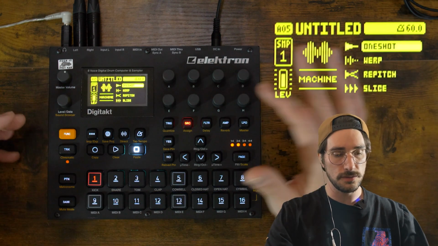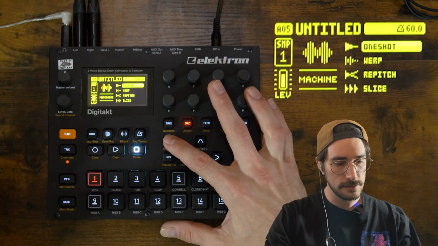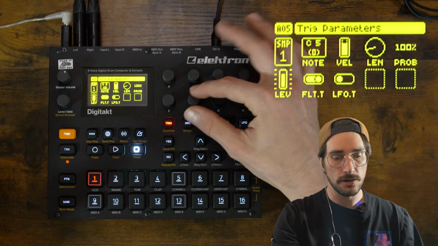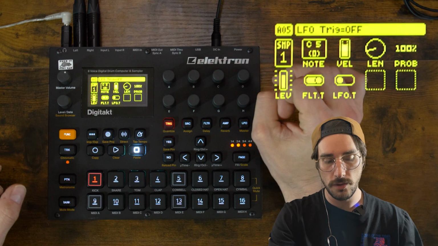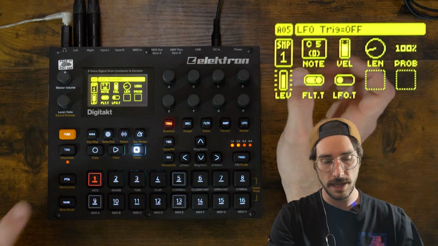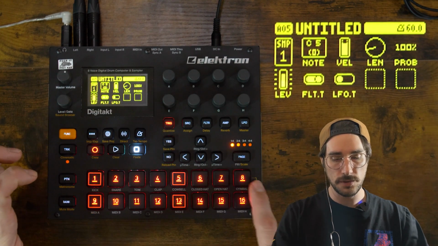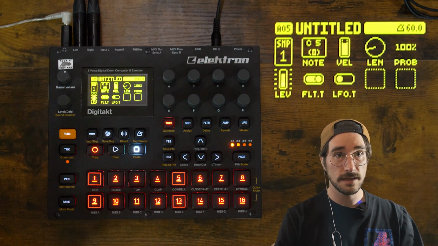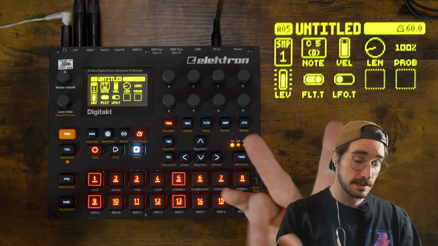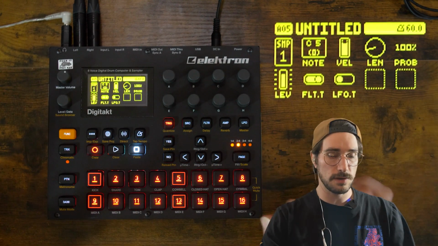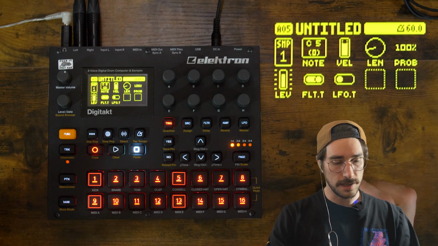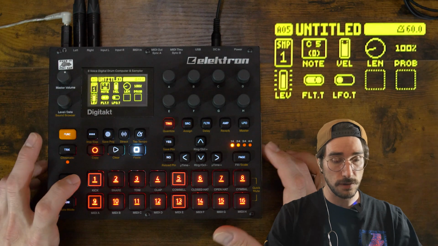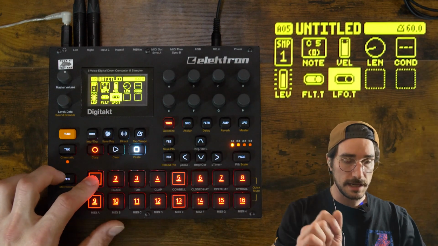First thing that we're going to want to do is make sure that we're on one shot for our sample machine in this instance, and we are going to want to turn the LFO trigger off. So that means that when we hit these samples with the trigs here, they are not engaging the LFO. The next thing we're going to do that just rolls right in is we're going to want to lay down 32 trigs because we want 32 slices. So once we've done that, we're going to want to go back to the first page and enable the LFO on the first one.